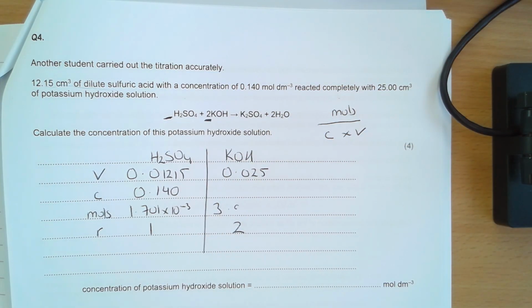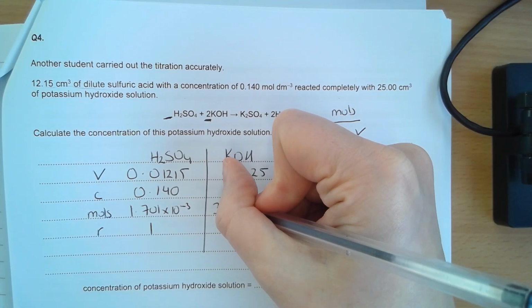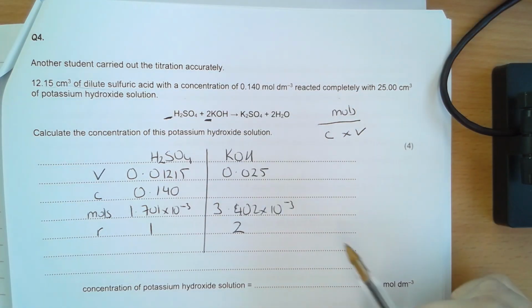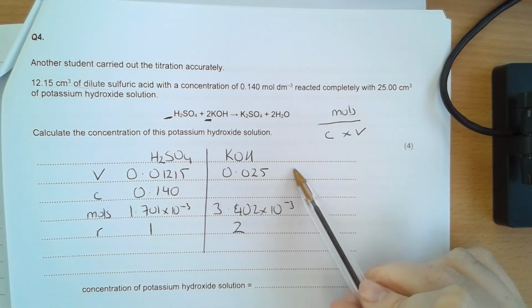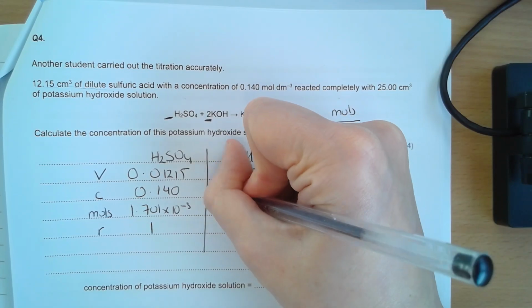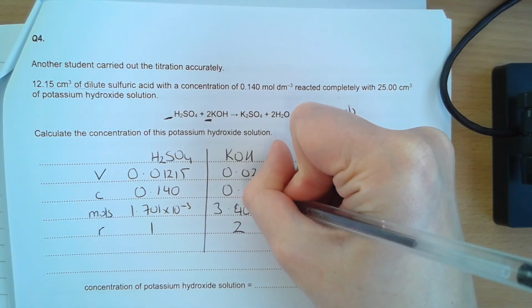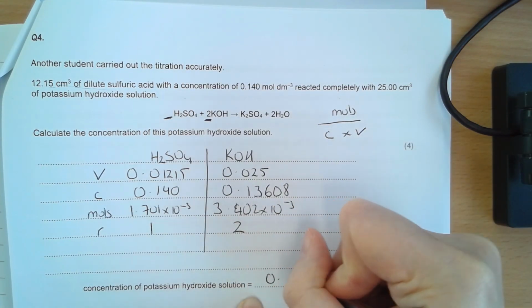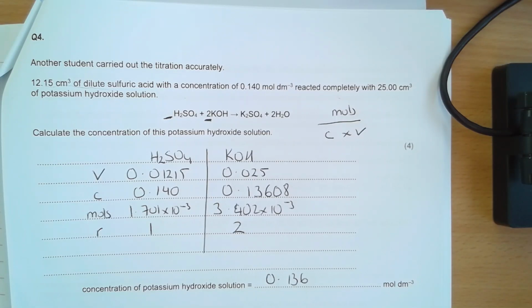3.4? I can't read it. Surely it is 3.402 by 10 to the minus 3. And once I've got moles, I divide it by volume and I work out concentration, which is 0.13608. I'm just going to round that. It doesn't say a number of significant figures. On the mark scheme, they give the answer as 0.136, but it doesn't specify, so you're not going to be penalised for that. And you're going to get 4 marks for being able to do that.